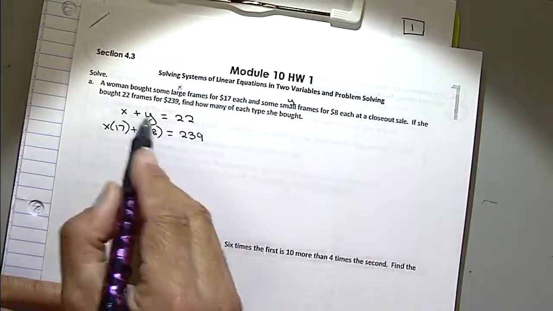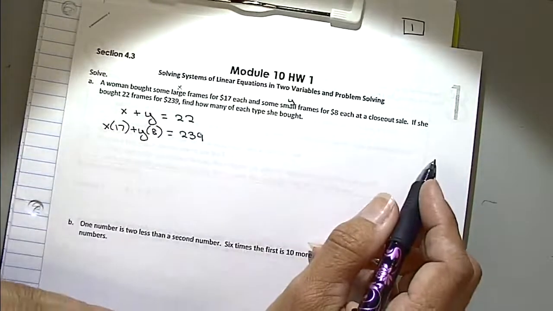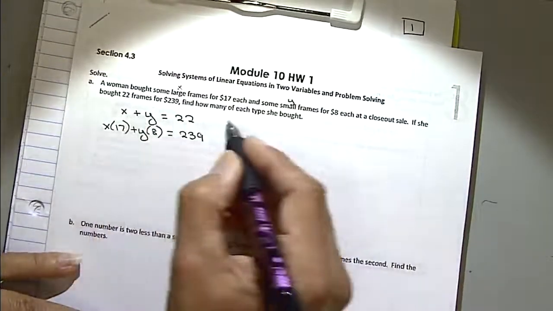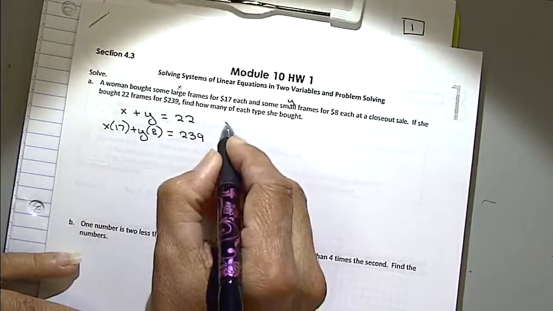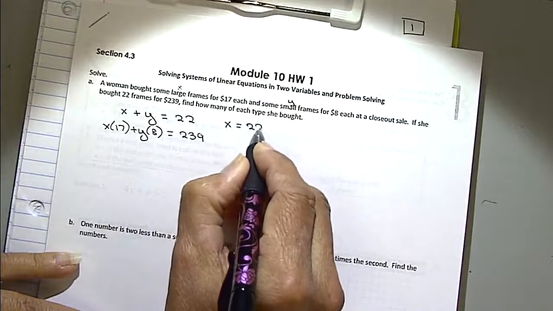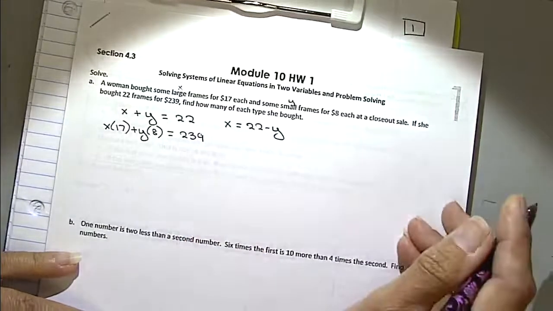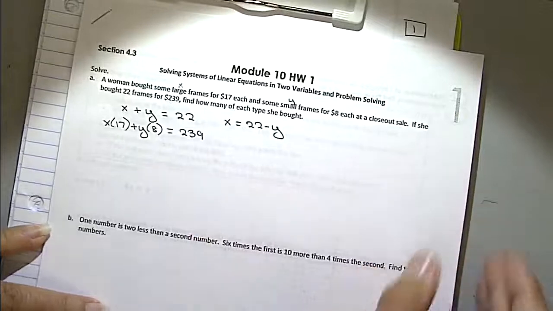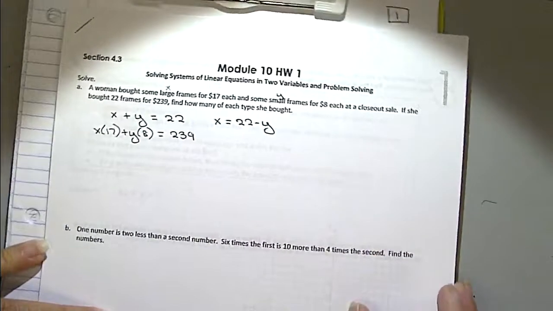Now, when you just have X plus Y in one of your equations, it's easy to solve for one of those variables. I'm going to solve for X, and if I did that, it would be X is equal to 22 minus Y, right? I'm doing some shortcutting here, but I expect you're probably able to follow me by now, right?